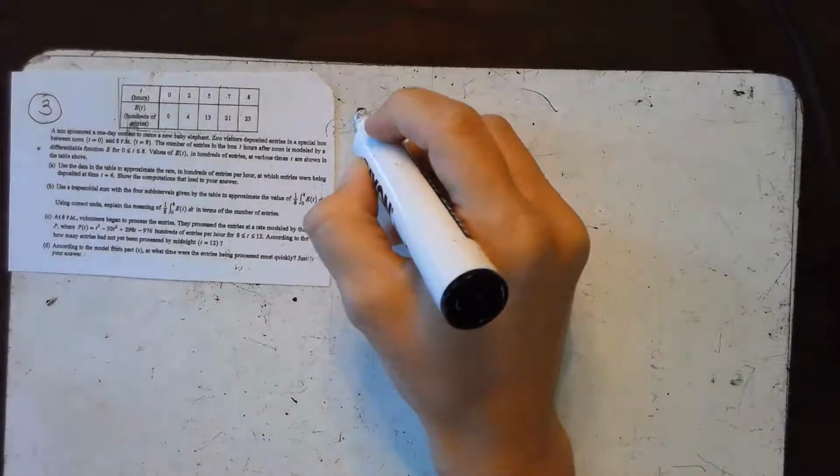A zoo sponsored a one-day contest to name a new baby elephant. Zoo visitors deposited entries in a special box between that time and that time. The number of entries in the box, t hours after noon, is modeled by the differential equation E. We see a table of values of E in hundreds of entries at various points. Use the data in the table to approximate the rate in hundreds of entries per hour at which entries were being deposited at time t equals 6. Show the computations that led to your answer.